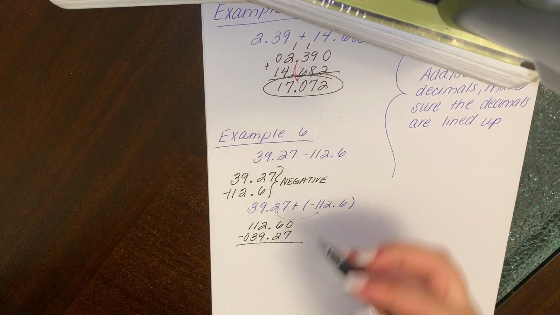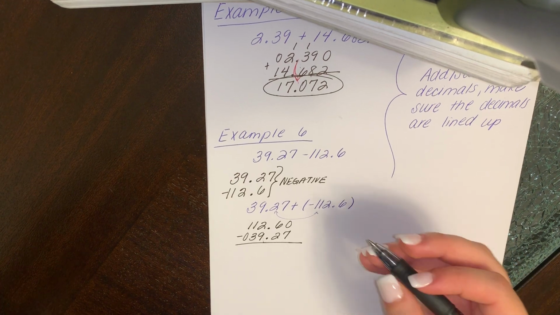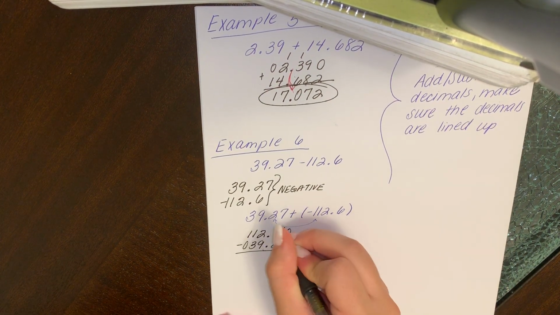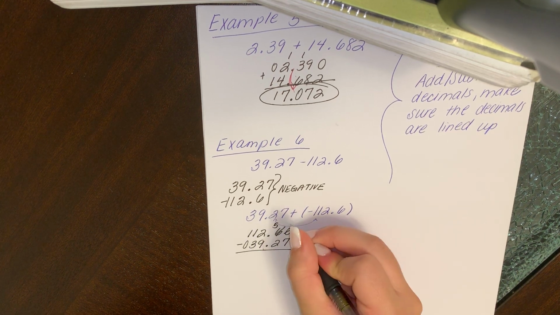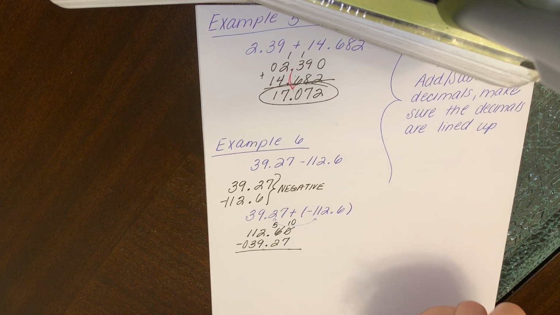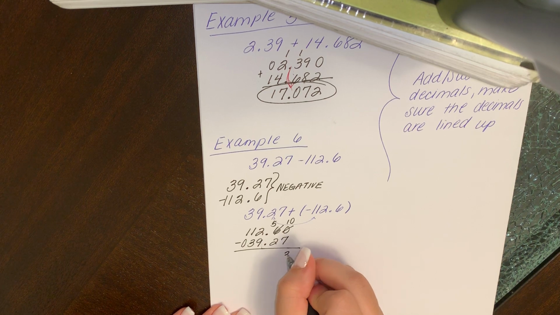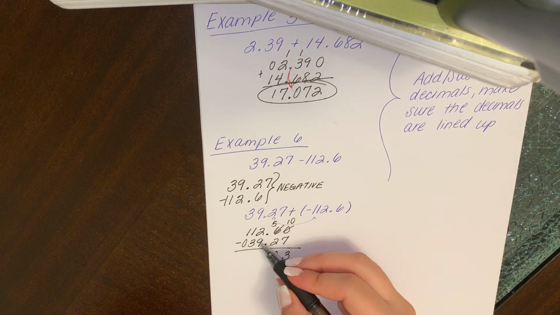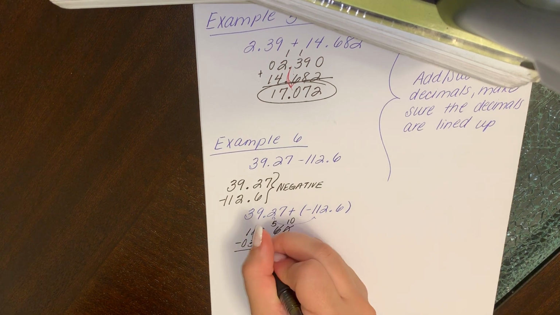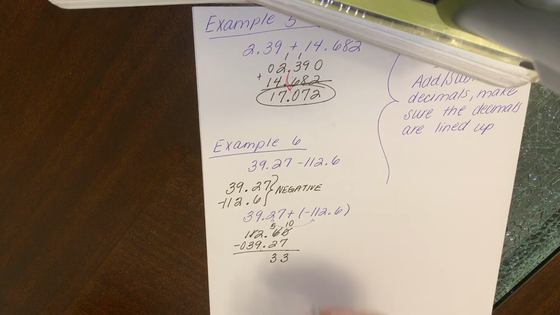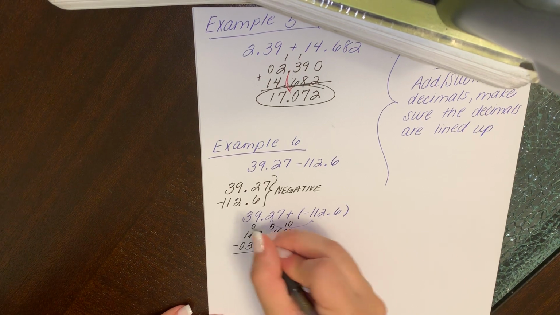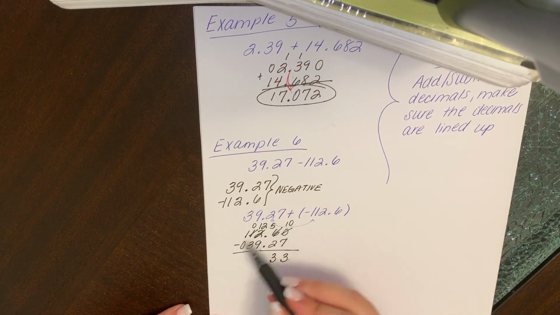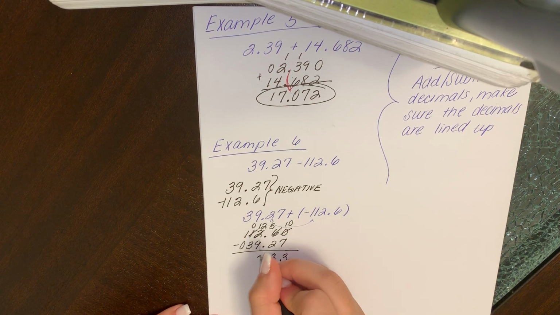Let's get ready to do 0 minus 7. 0 minus 7, you got to borrow. The 6 becomes a 5. The 0 becomes a 10. 10 minus 7 is 3. 5 minus 2 is 3. 2 minus 9, can't do, so I got to borrow from the 1. That 1 is going to become a 0. The 2 is now going to become a 12. Now I can do 12 minus 9, which is 3.